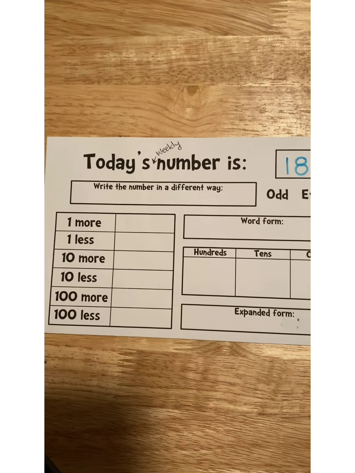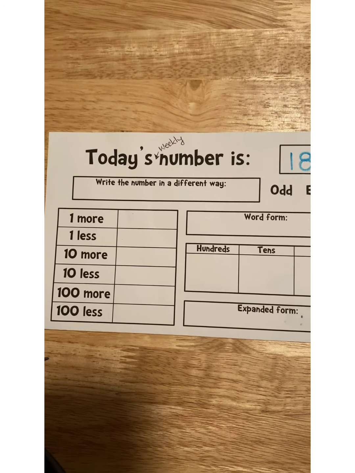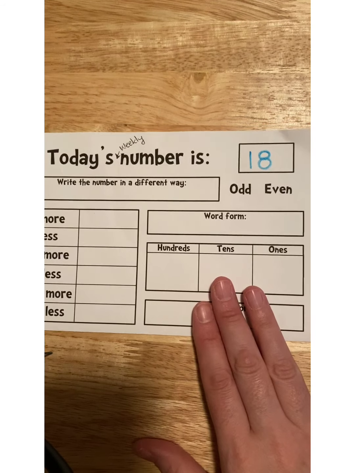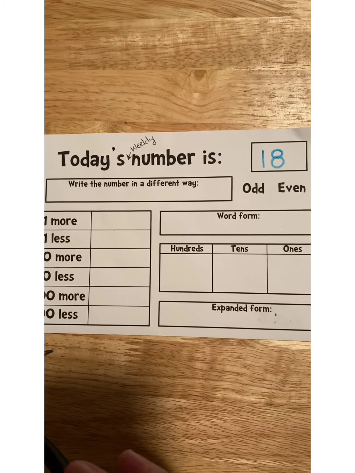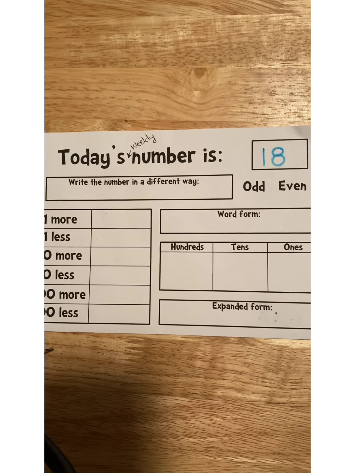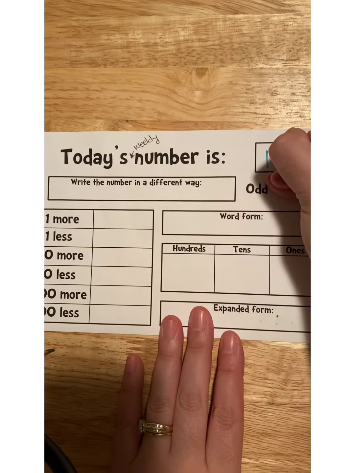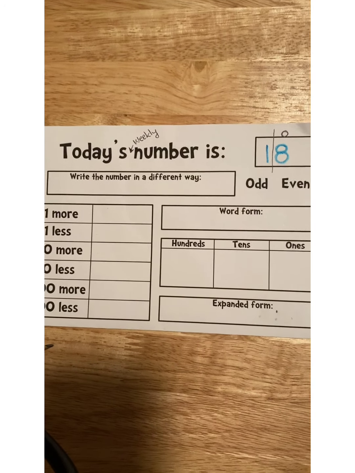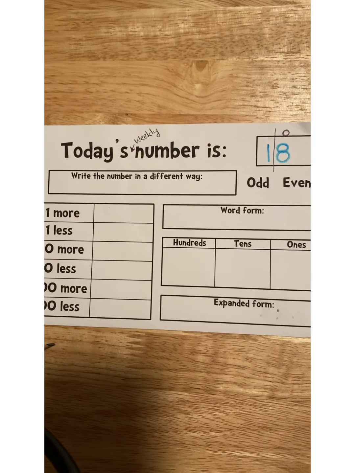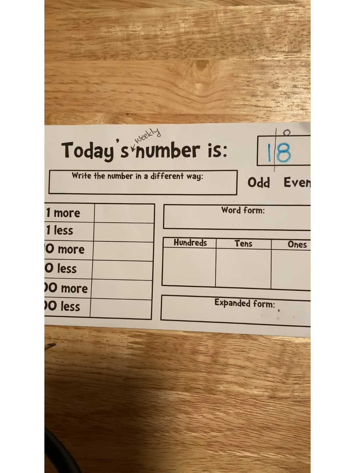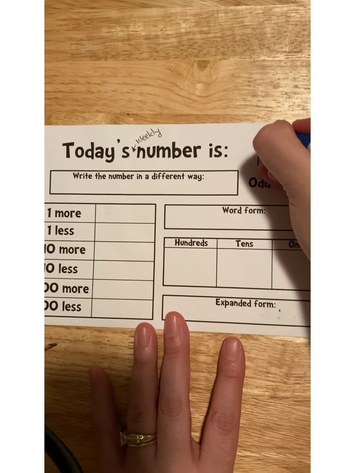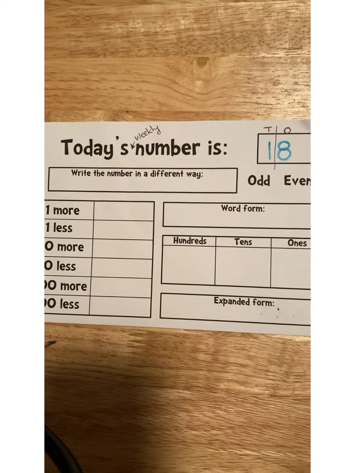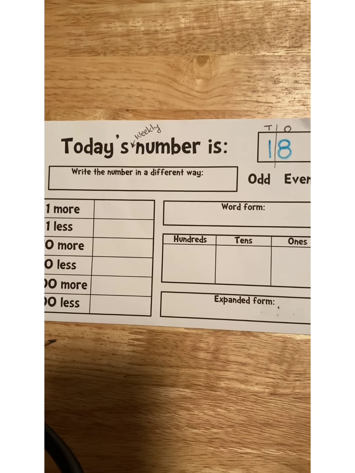All right, so again, what number is in the ones place? What number do you see in the ones place? The number 8. Very good. So this is the ones place. Then what number is in the tens place? The 1. Very good. And that's when we mark it TO. And if you have a 3-digit number, you would mark it HTO.